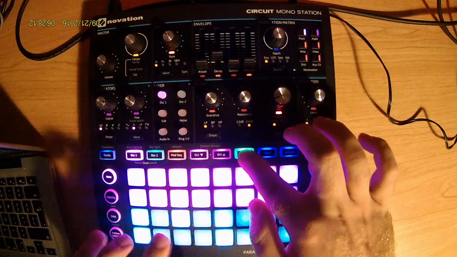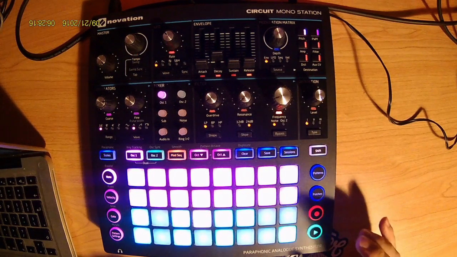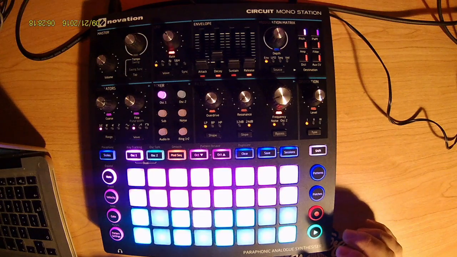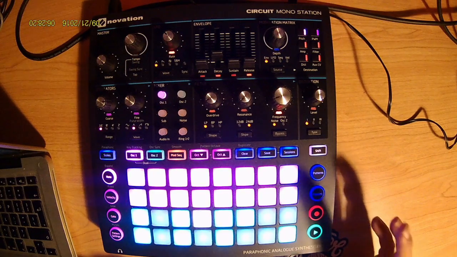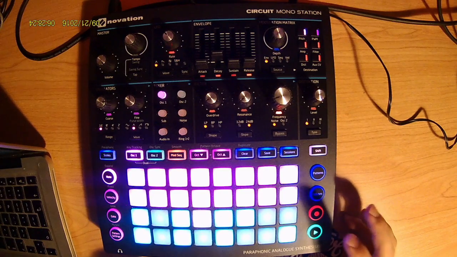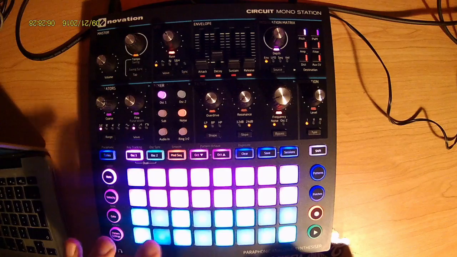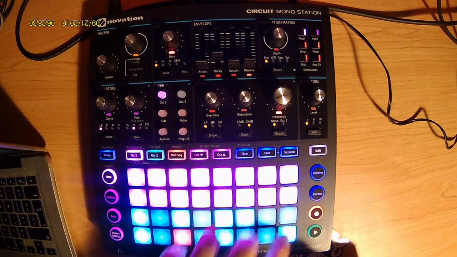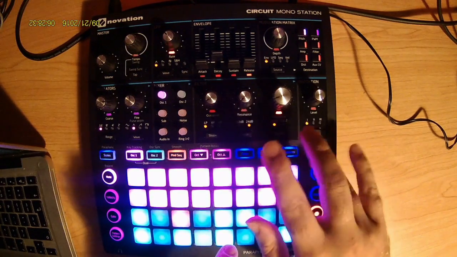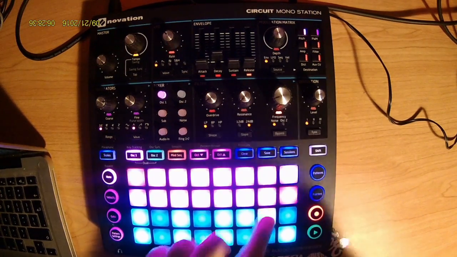I'm going to duplicate this, and let's hear what that sounds like. So now we've kind of got a kick, a snare and a bass line. Let's make it a bit more interesting. So on these ones, I'm going to change the note. In fact, I might duplicate, change that one there.